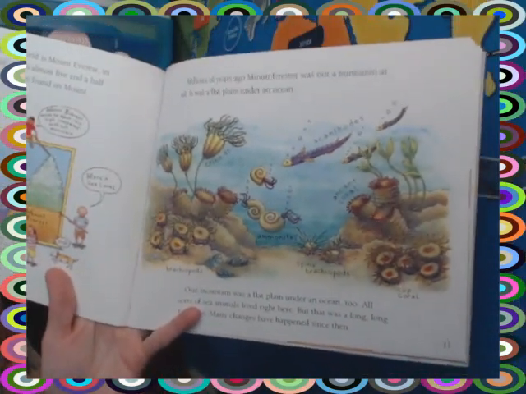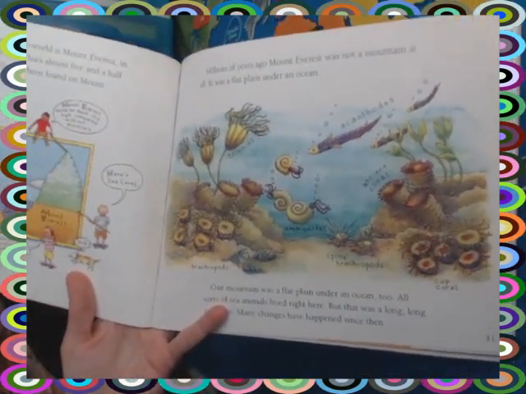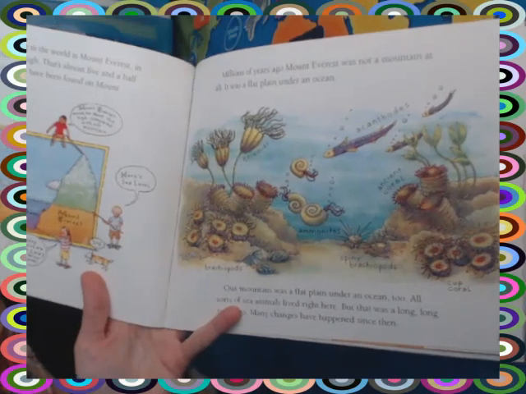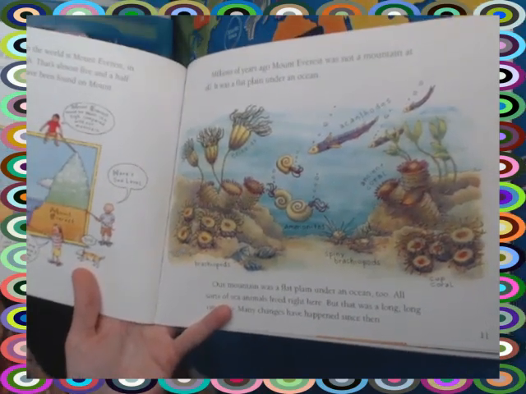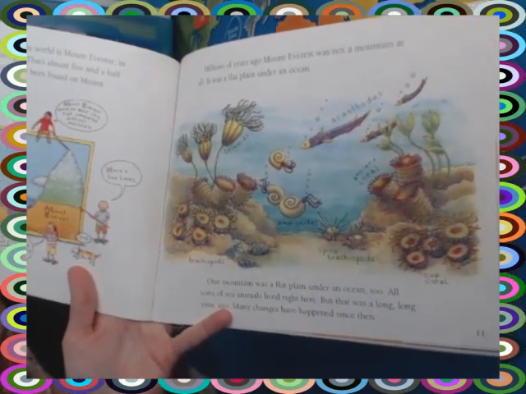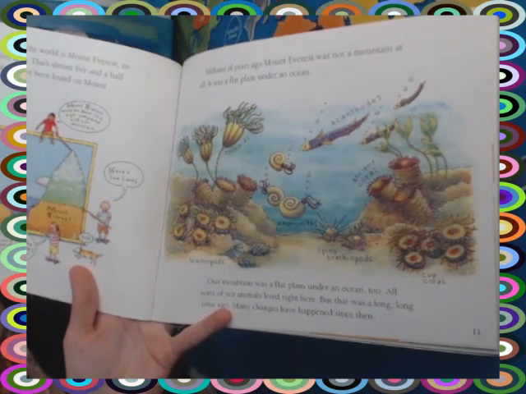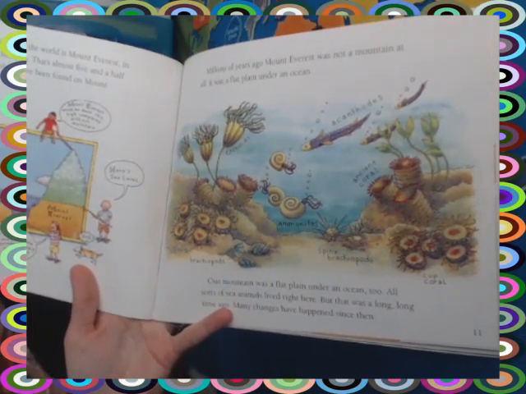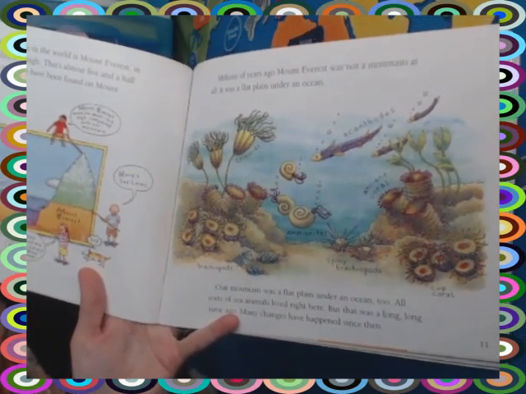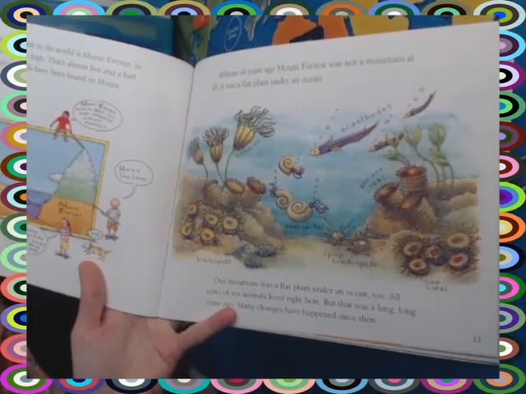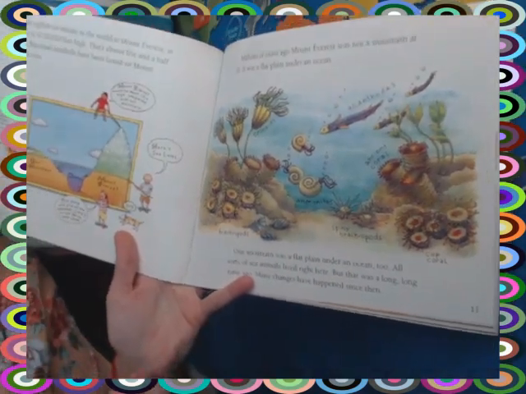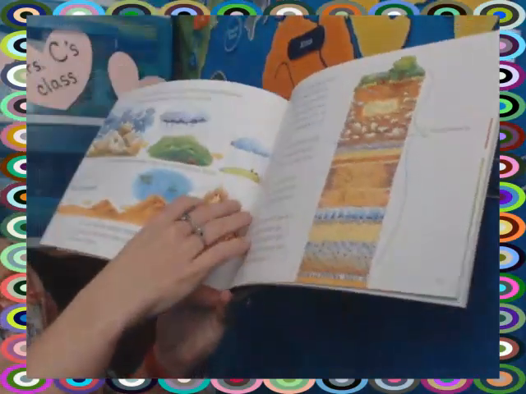Millions of years ago, Mount Everest was not a mountain at all. It was a flat plain under an ocean. Our mountain was a flat plain under an ocean too. All sorts of sea animals lived right here, but that was a long, long time ago. Many changes have happened since then.